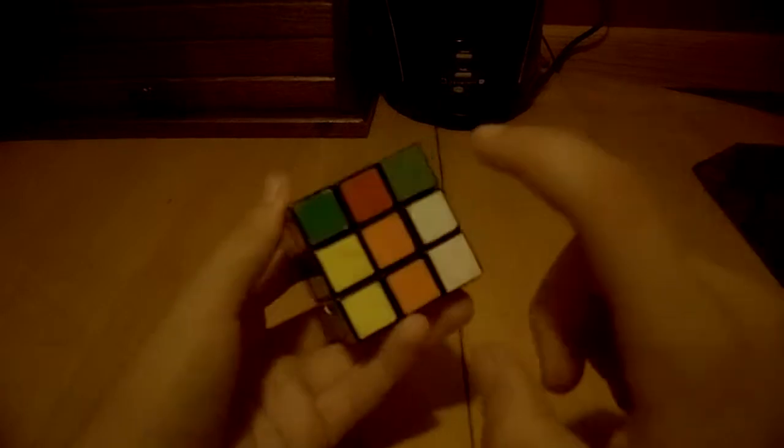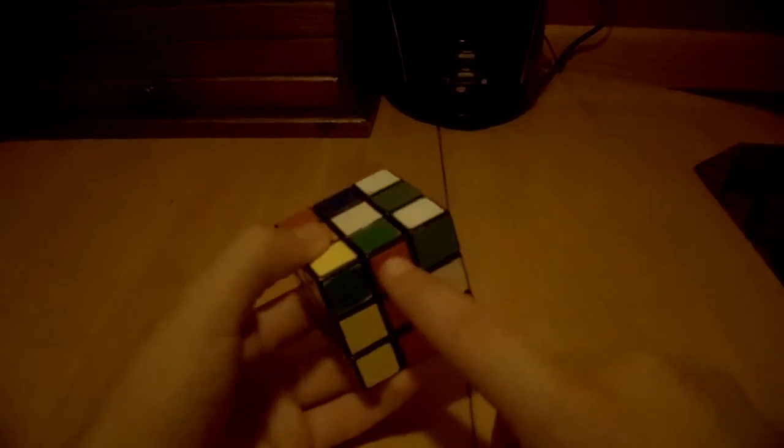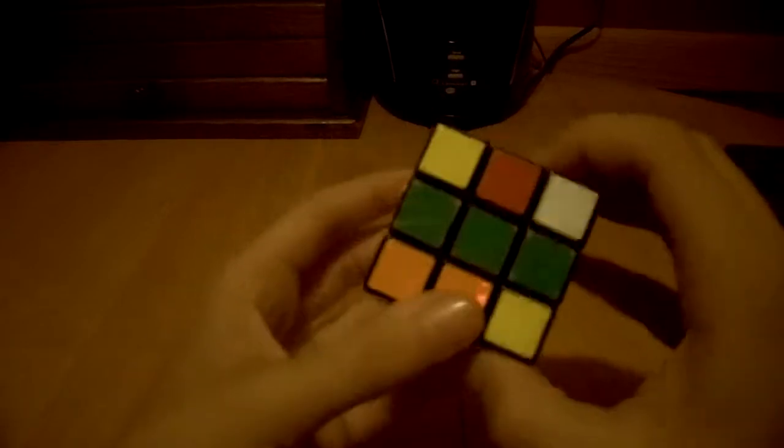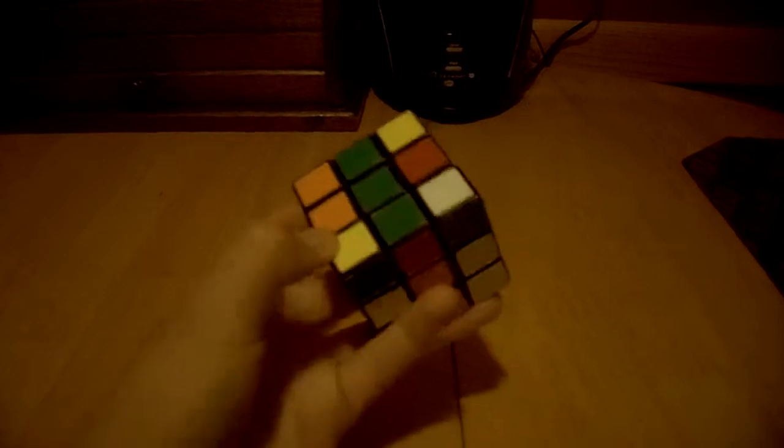Now, find another middle piece that has red. So this is a middle piece and it has red along with green. Since red can't be with red right now, it has to be with green. So it's up here with green. Any color that's here you have to bring automatically to the top. So red is with red, green is with green. You have this part done.